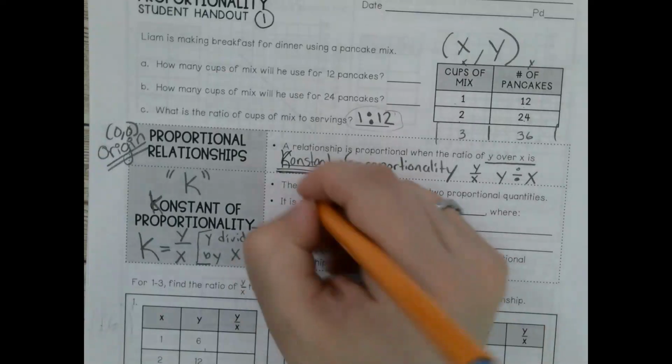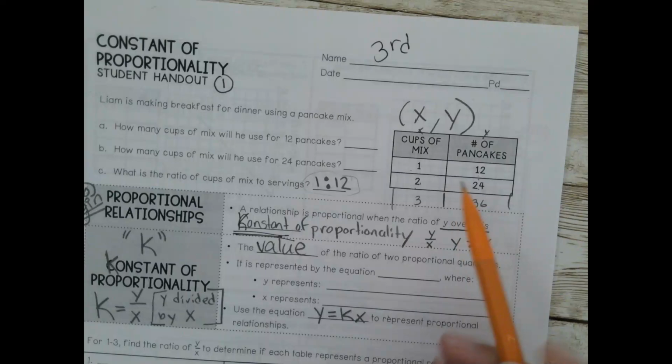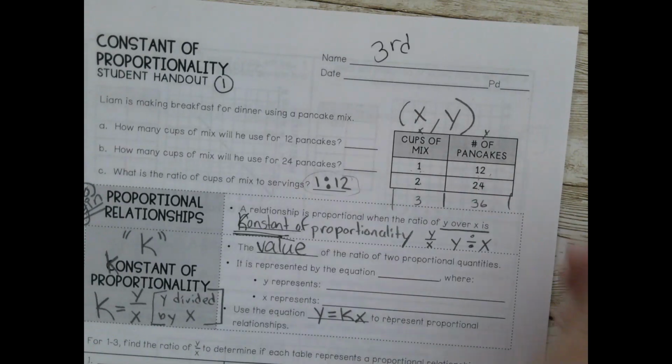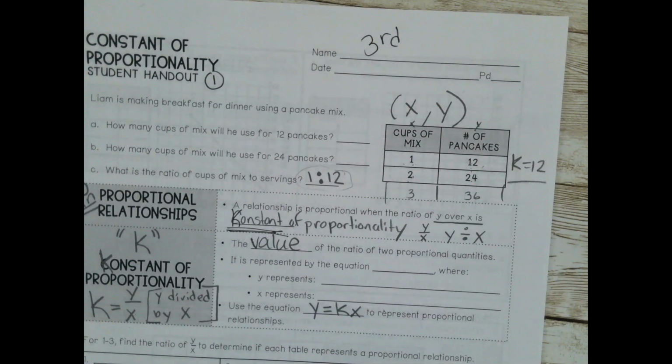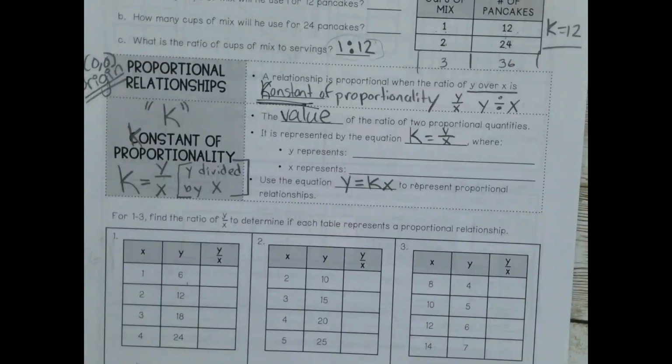All right. So I already told you the constant is the value once you divide. So like up here, we did 12 divided by 1 and got 12. 24 divided by 2 and got 12. 36 divided by 3 and got 12. So the K for this one is 12, and then the equation looks like this. I've already put it over here for you. It'll be on your reference sheet as well.